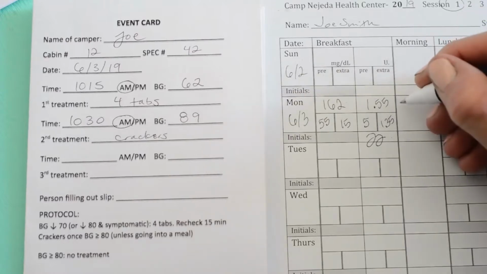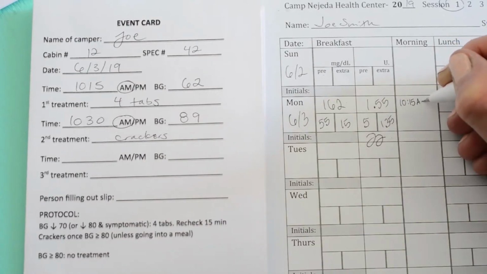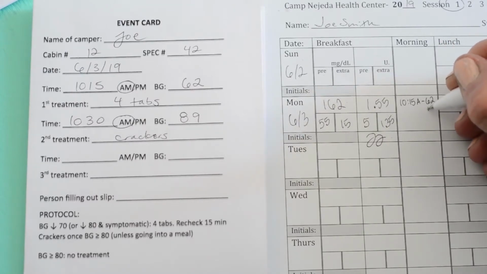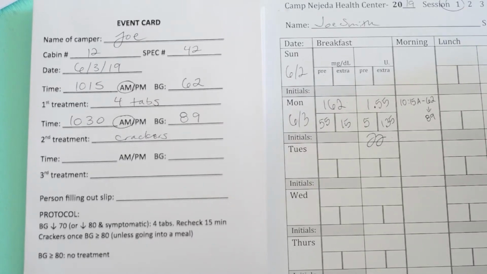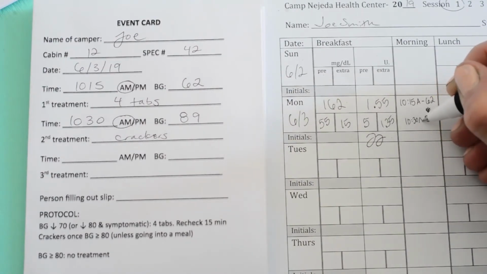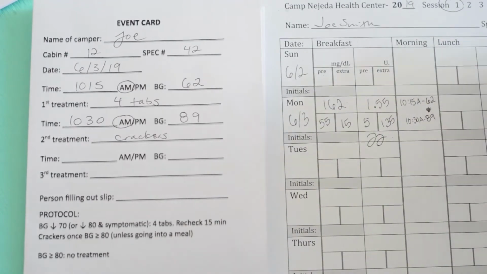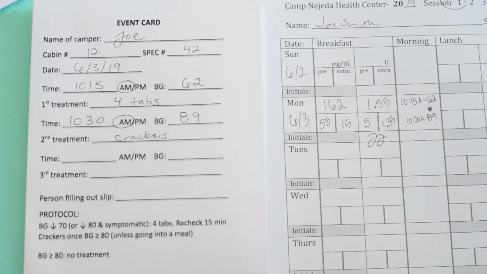So for example, for this one, I would write 10:15 a.m. and I would put that the blood sugar was 62. And then you could write it like this, that it was rechecked to 89. There's a couple different ways you could write this in. You could also get rid of the arrow and just simply write at 10:30 in the morning, then it was 89. So it shows that it was rechecked in 15 and it was 89, right?